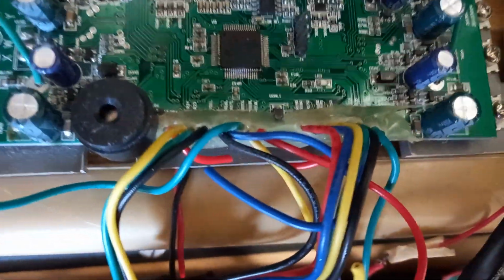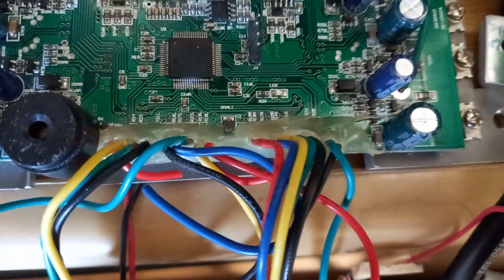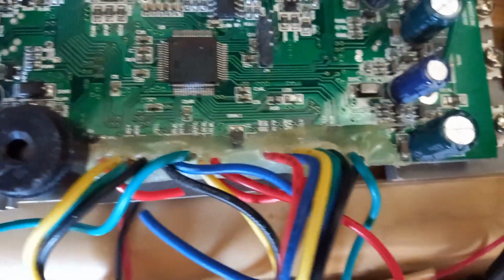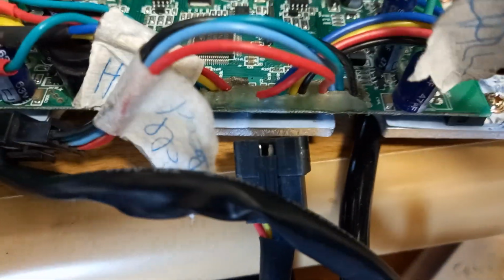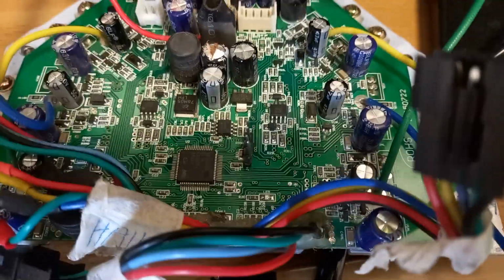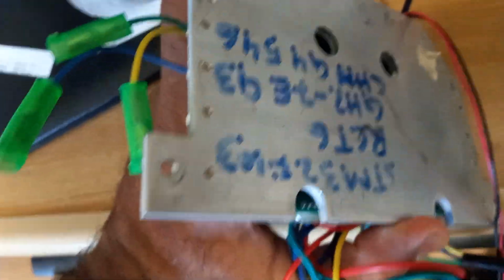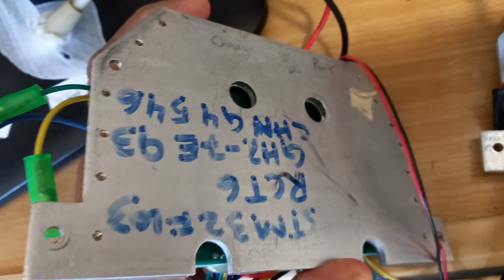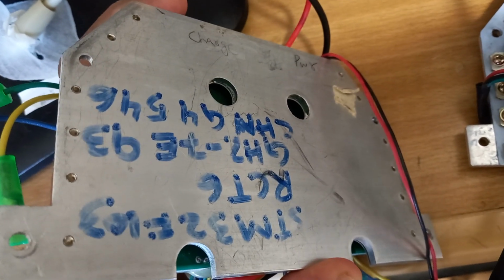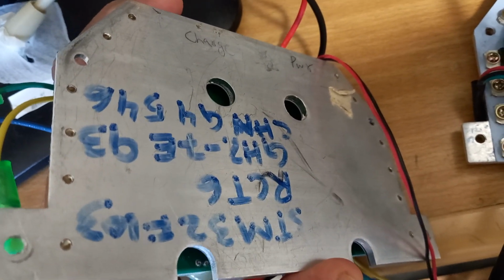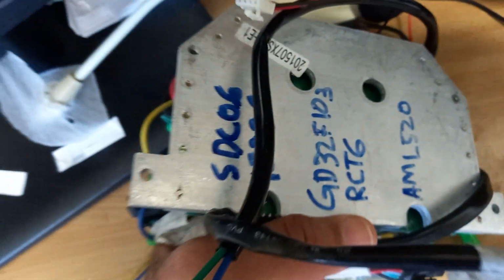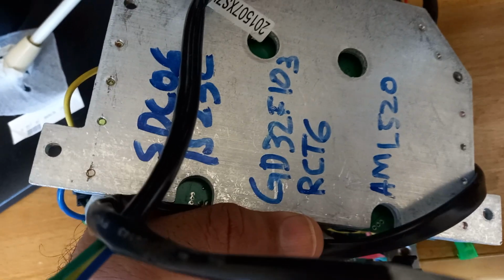Then I checked these cables, thinking maybe I could find some short circuit, but the cables were also okay. Here, no short circuit. Then the MOSFET backside. For that checking, I need to remove this one, then I can find out about any MOSFET. But for that, I have to open it.